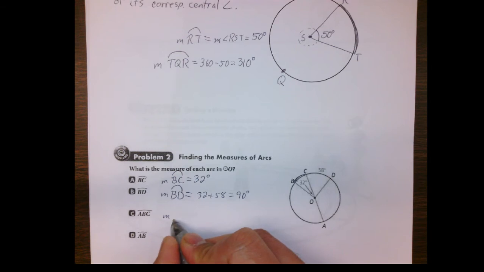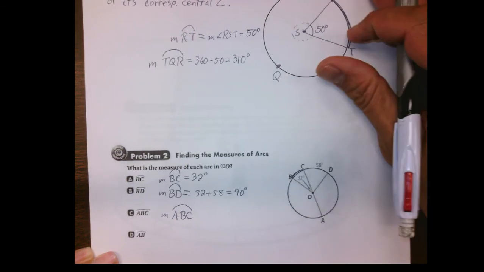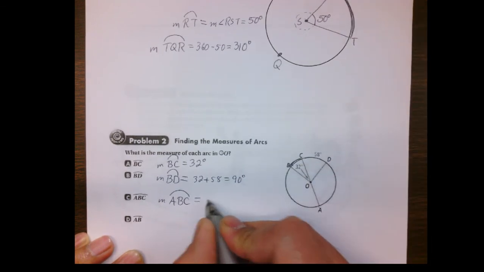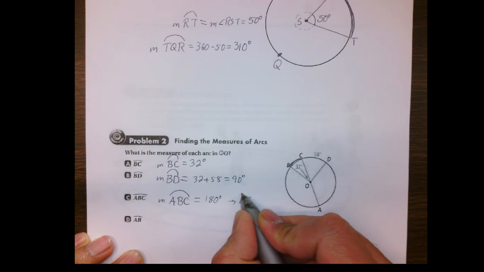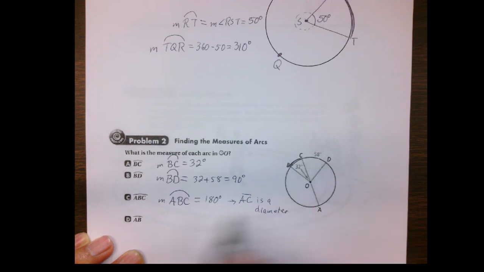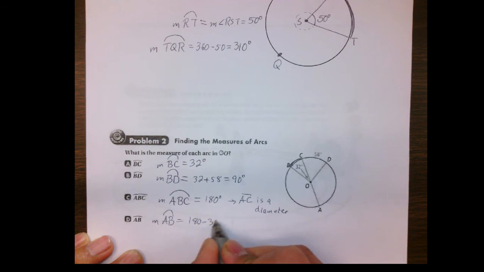And measure of ABC, that arc, well, you see AC, I think it's pretty clear that AC is a diameter, so then arc ABC is a semicircle. Again, this is going off the fact that segment AC is a diameter. Now, measure of arc just AB. Well, ABC is 180, and then this piece is 32. So we can just do 180 minus 32 equals 148 degrees. Boom, not bad.